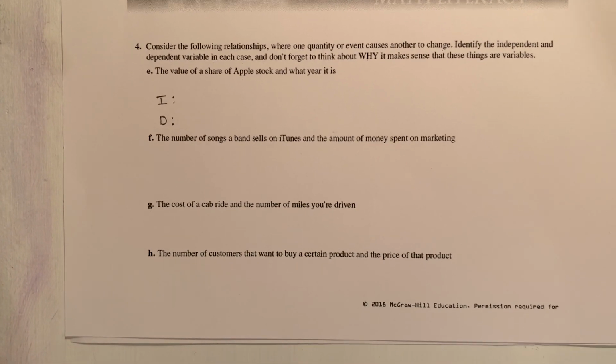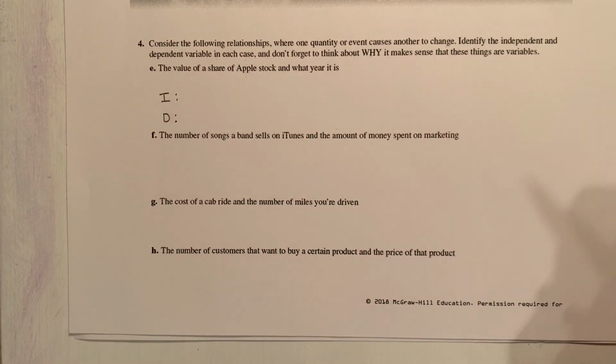All right, let's look at the next section. Now that we've had some practice, it might be a good idea to try these on your own. So feel free to pause the video if you want to try them without me, and then come back and press play and see if you get the same thing as me.